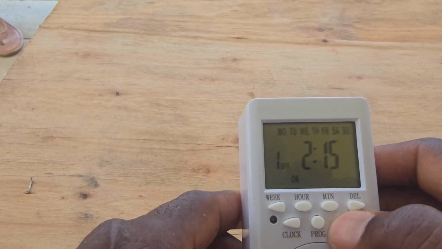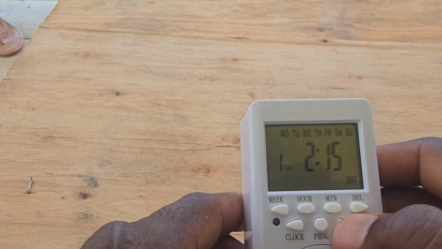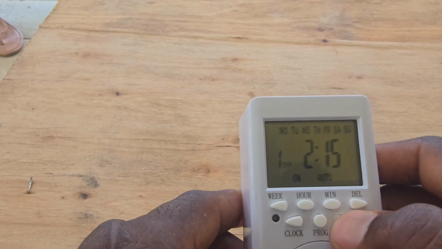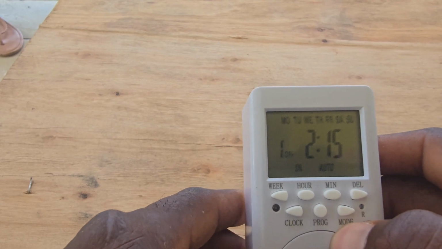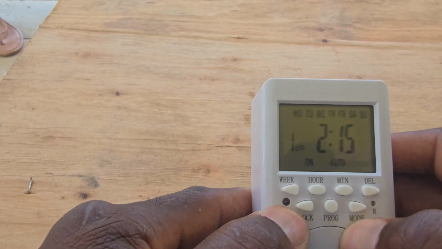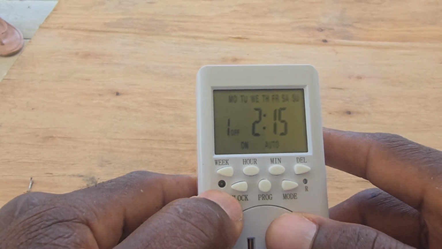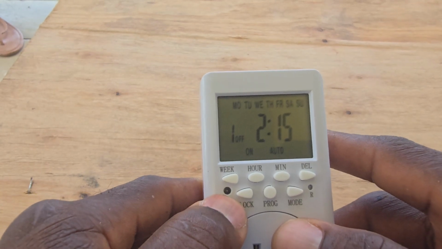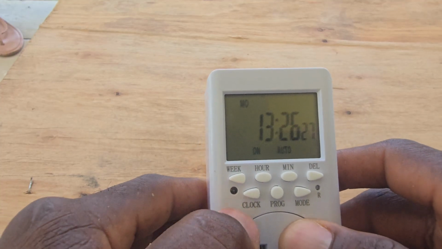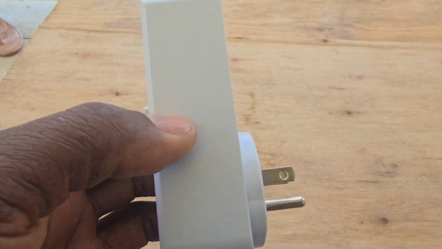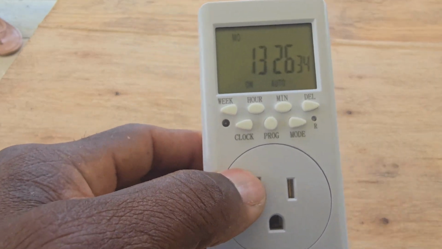Now the modes are important. In order for the timer to come on and off, you must always set it on auto on or on auto. So that will allow the timer to come on. When it is active, you will definitely see this red light coming up, and when it is off, you will see it coming off. Now we're going to set it to let you understand what I'm saying, because this is not plugged into any power source, so the red light wouldn't come in as active.